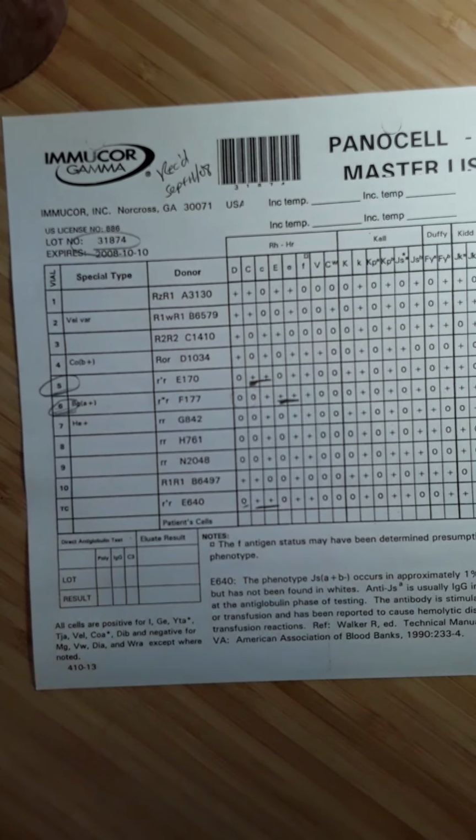And what I mean by that is I'm going to take 2 test tubes, label them panel 5, panel 6, and my patient's accession number. 2 drops of patient's plasma, 1 drop of cell 5 into one tube, 1 drop of cell 6 into the other, 2 drops of PEG, and into the incubator and taken through the IAT procedure. If these tubes do not react, then I have my second slash for big C and big E.